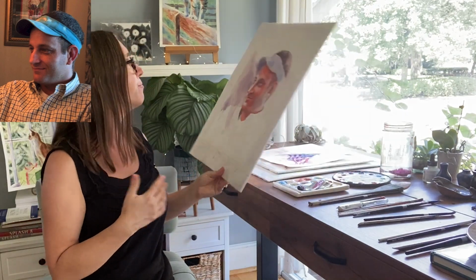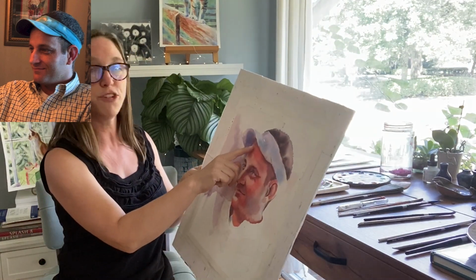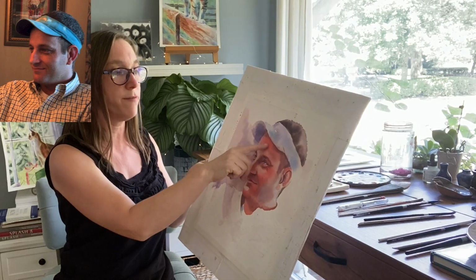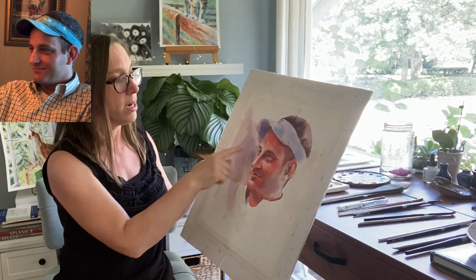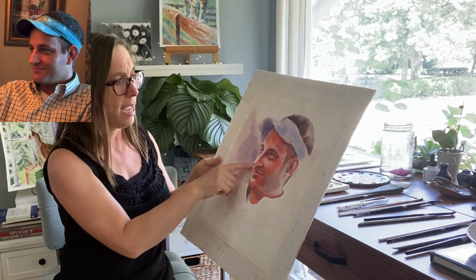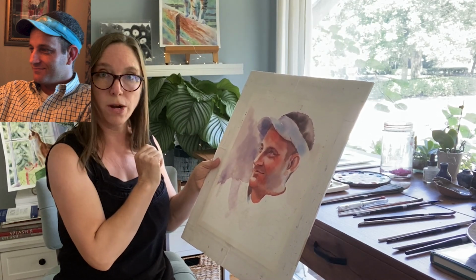The front of the face almost always is going to be almost all hard edges. There's going to be a soft edge between his forehead and the shadow of the hat. So this edge along here will get softened, but where his eyes are and this edge of his face, those are going to be hard edges.